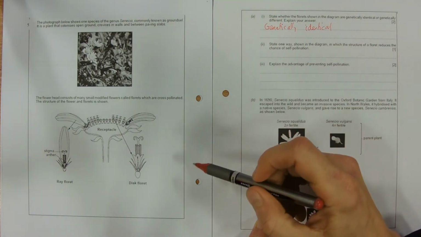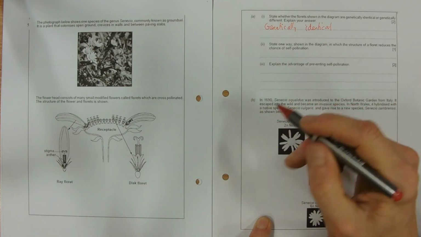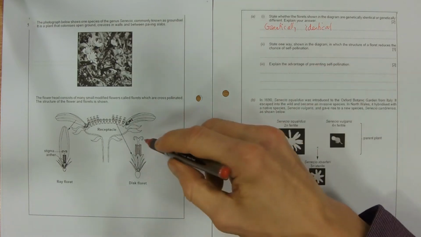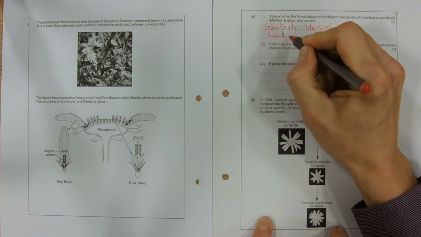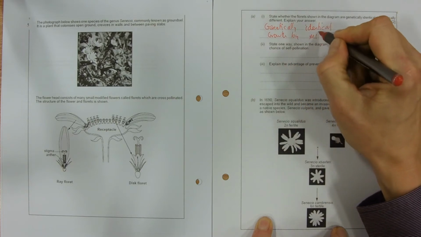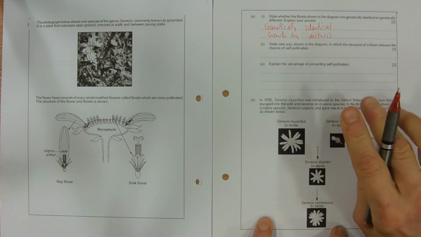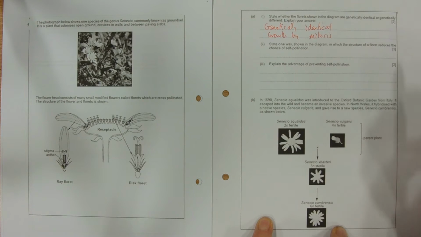And why? Because this plant just grows normally like you grow, and you use mitosis to make more cells, including those of the plant. So growth by mitosis. So just like your finger will have been made by mitosis, this plant has. The only differences will be in the gametes themselves.